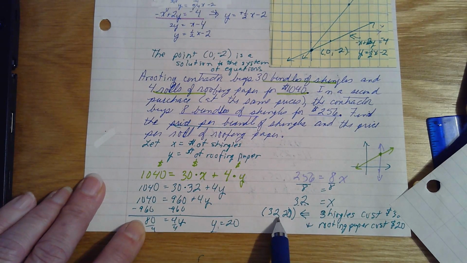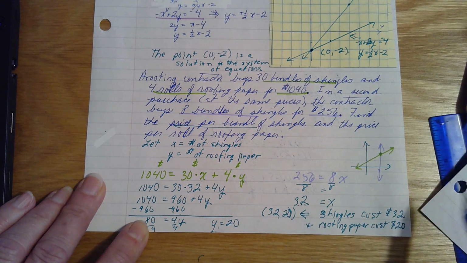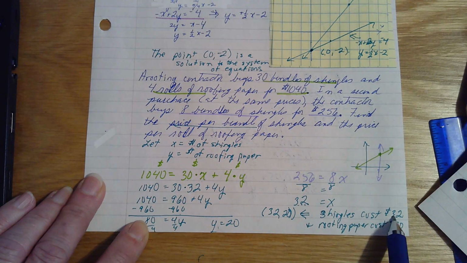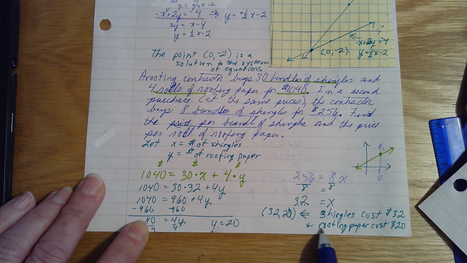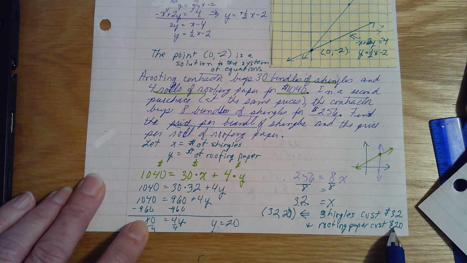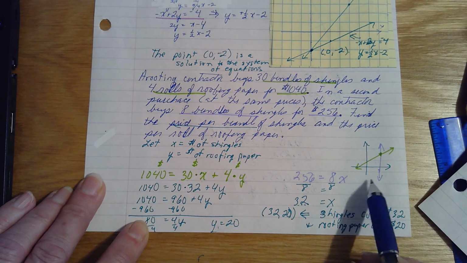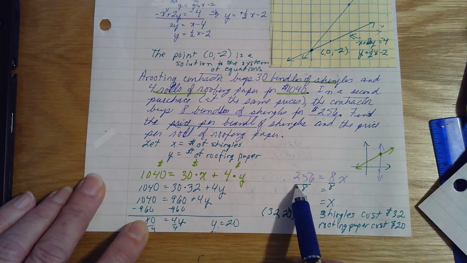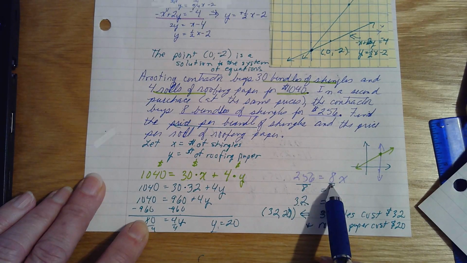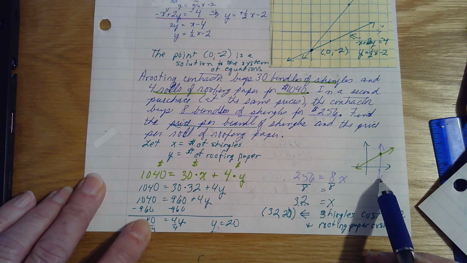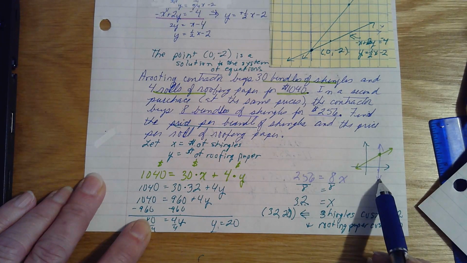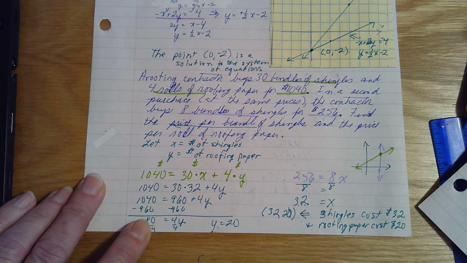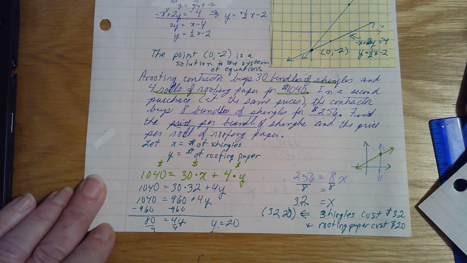So the point (32, 20) means that the shingles cost $32 per bundle, the roofing paper costs $20 per roll. When I graph it, this is actually a completely vertical line. It is not a function. Every value of x is 32, so it's a vertical line, and that would be the point of intersection. I'll give you a minute to look this over.